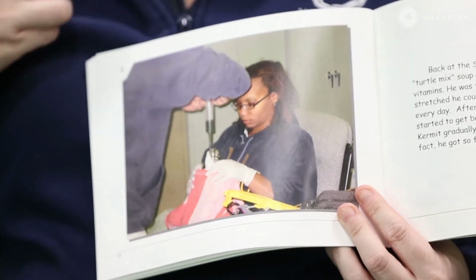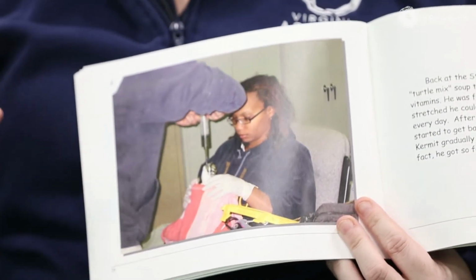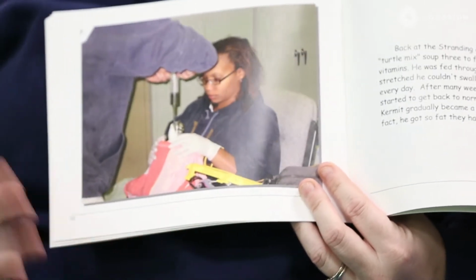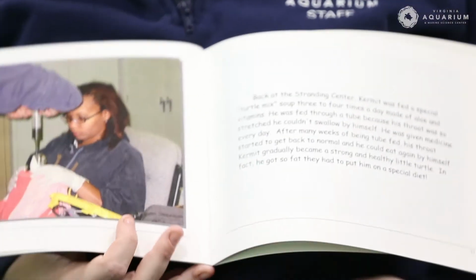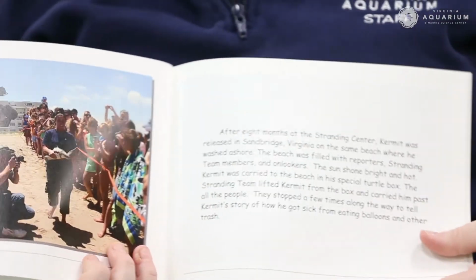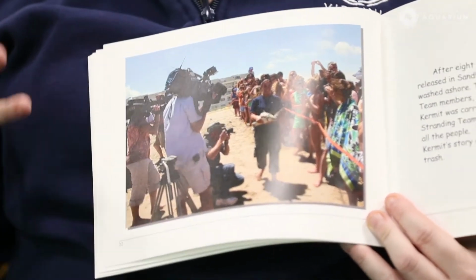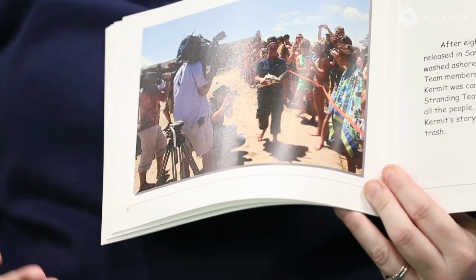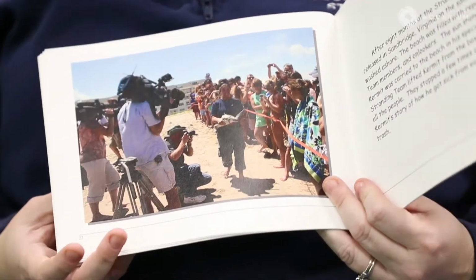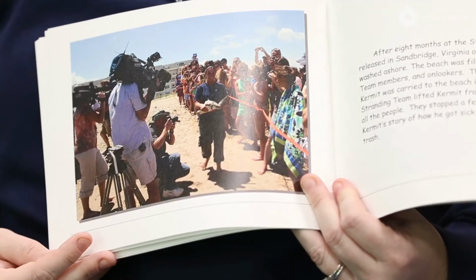Because his throat was so sore and stretched out from all that plastic, he got a fish smoothie. And they would feed it to him every day to make sure that he was getting all the nutrients that he needed. Eventually, Kermit got so big, they had to put him on another special diet. And finally, it was time for Kermit to go back out into the ocean. So all of his friends at the aquarium told everybody in our community. They came out to wish him well and waited at the beach to watch him go back in the ocean.